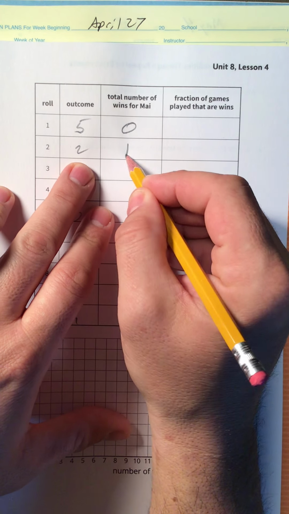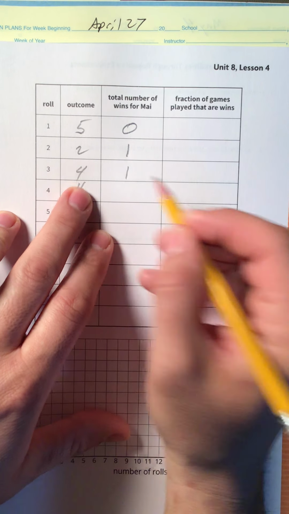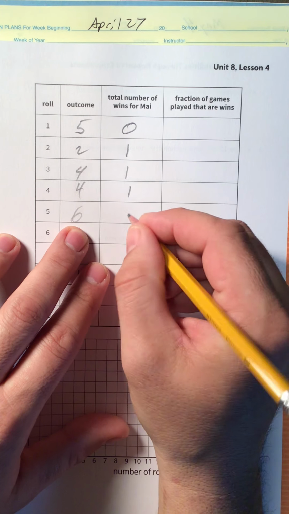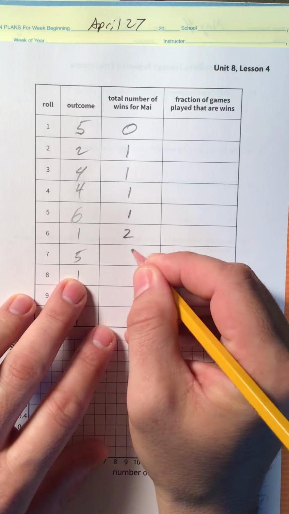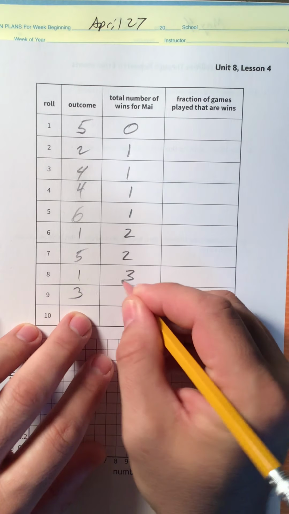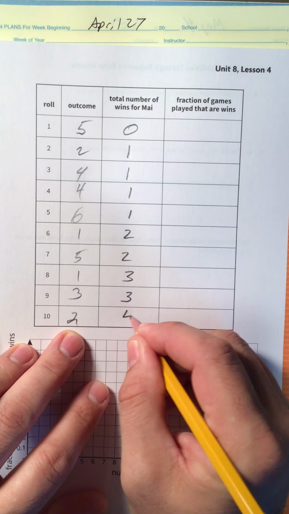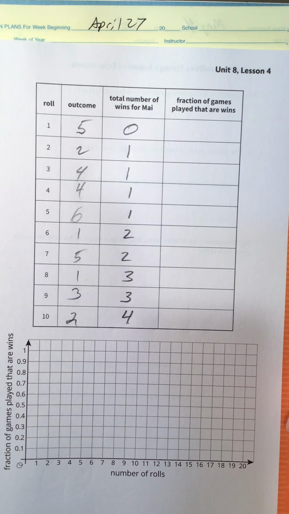Total number of wins. 0 wins, 1 win. Still have 1 win. I still have 1 win. I still have 1 win. 1 again. No win. 1 again. No win. So I won a total of 4 times.